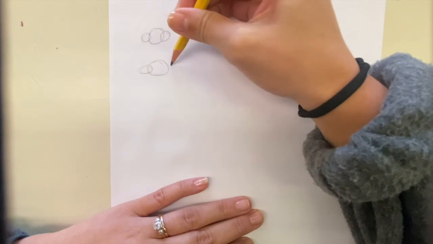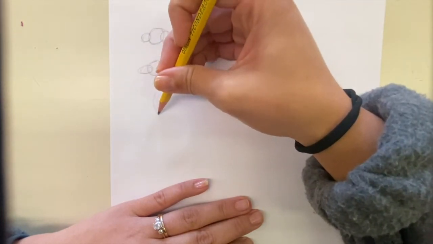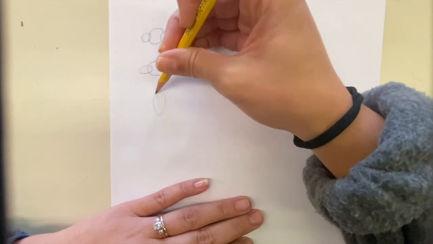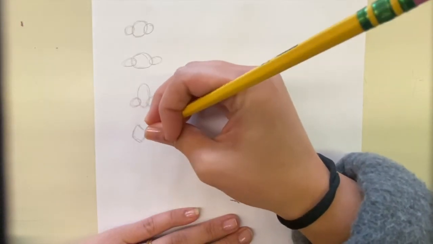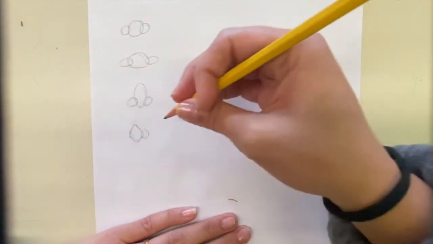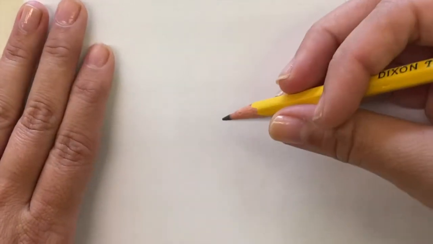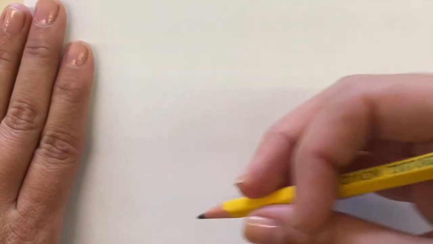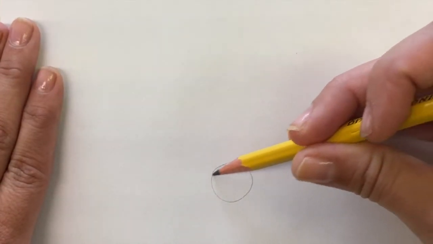And some people might have more angular noses, wider noses, taller noses, thinner noses. So whatever shapes you choose to use here are really going to determine the final shape and look of the nose. And these are just some of the possibilities, but there are tons of other different ones. But for this demonstration, I am just going to use the circular shapes for my nose.